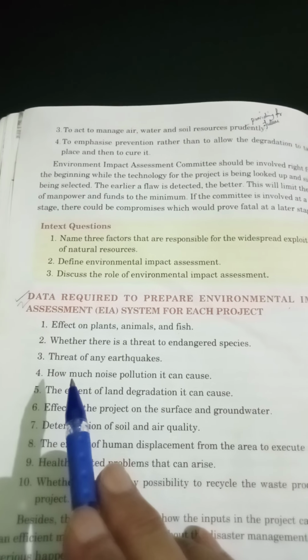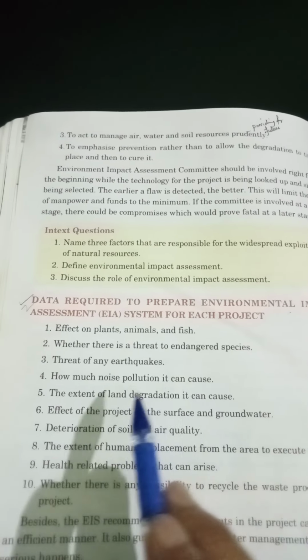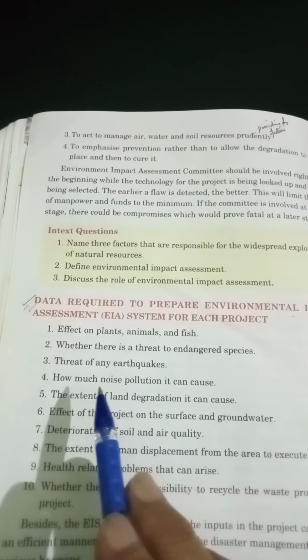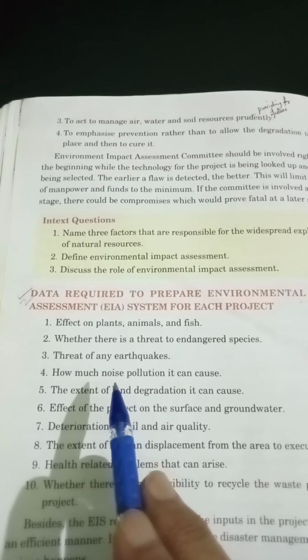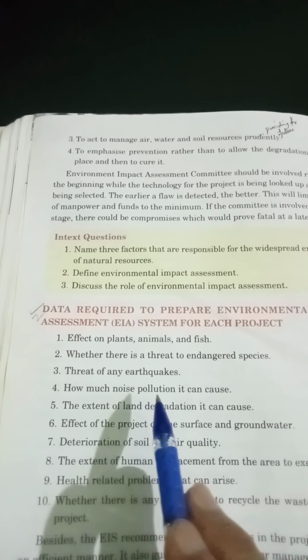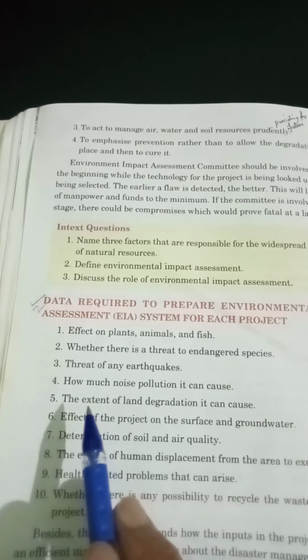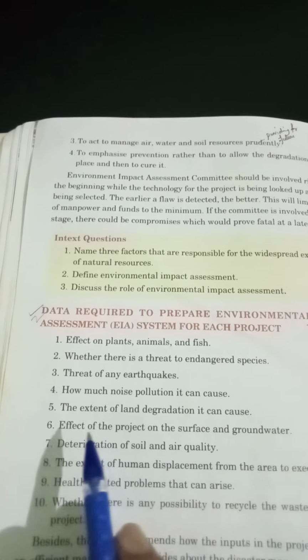Number four, how much noise pollution it can cause. Whether this industry or this developmental work may produce noise pollution in the environment, that also has to be checked very carefully.